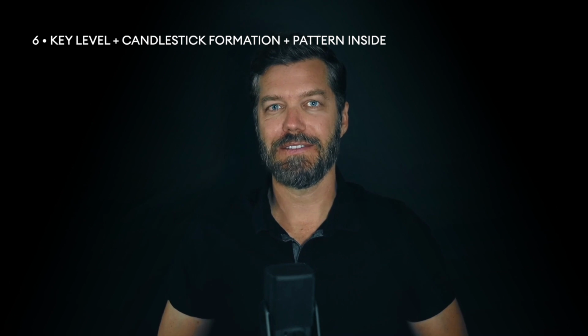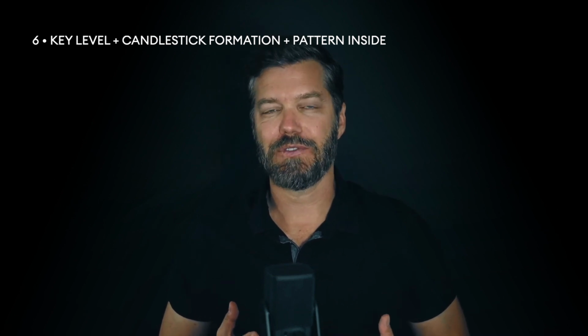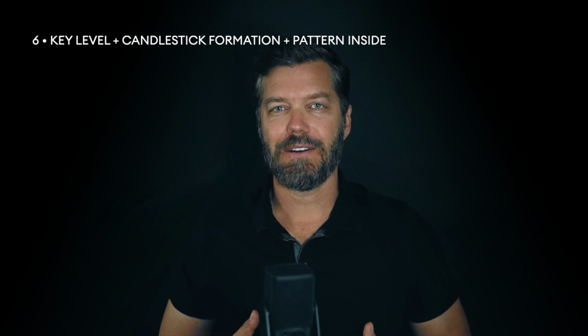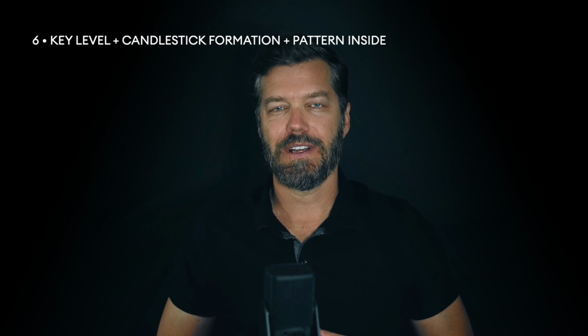This variation takes the strategy a step further by combining a key level, a candlestick formation, and a pattern inside the candlestick action. This multi-layered approach allows you to identify potential trade entries with a higher degree of confidence.